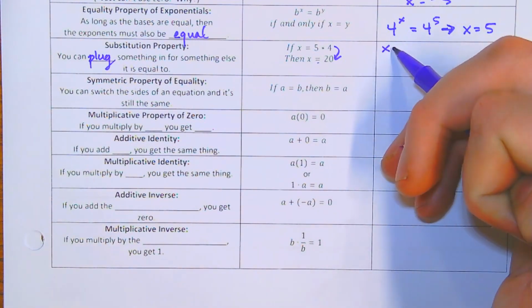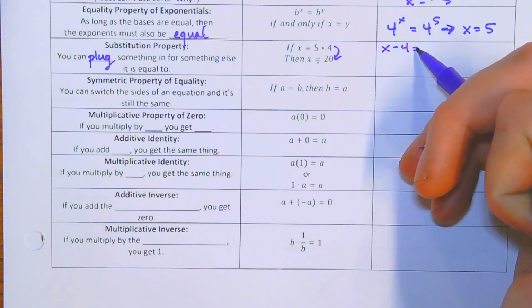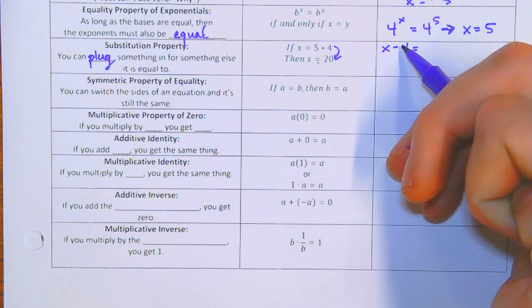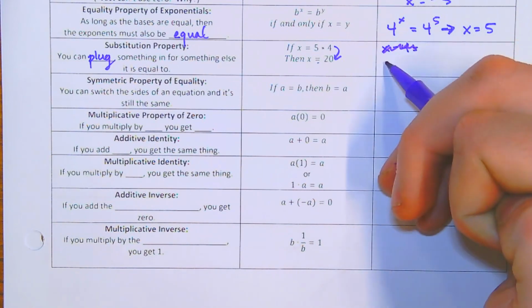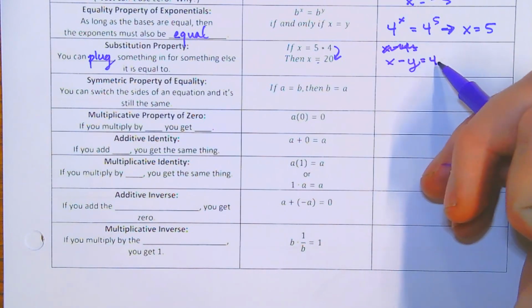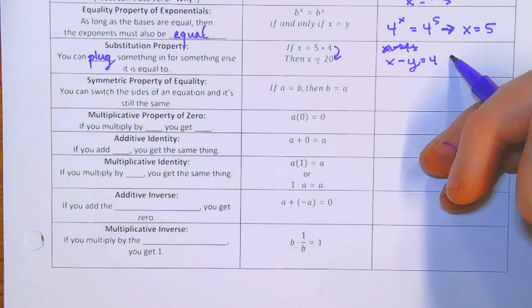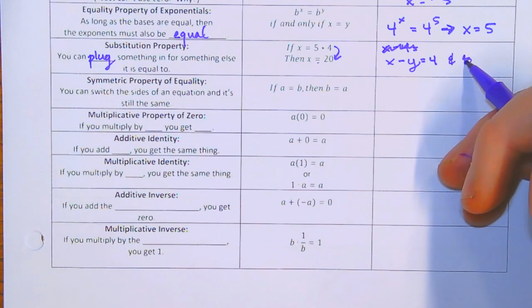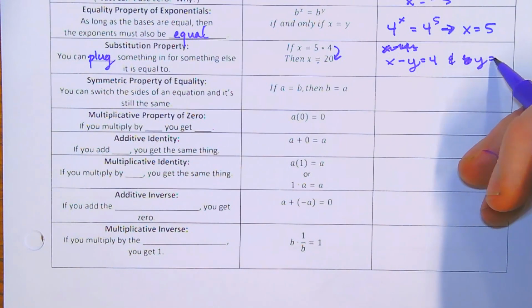Let's say we have x minus 4 equals... actually, no. Ignore that one. Let's do x minus y equals 4. And, let's say y equals 2.